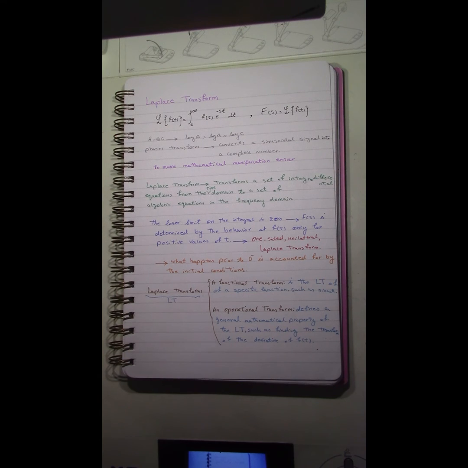This is our new land. Now welcome to this new land. Okay? Now why are we here in the new land? Why do we need this one? Because of math. It makes mathematical manipulation easier. That's why we use Laplace transform.